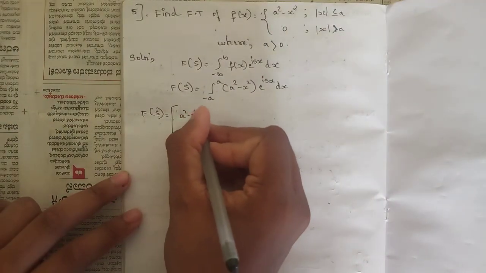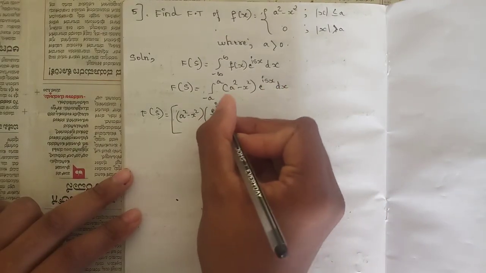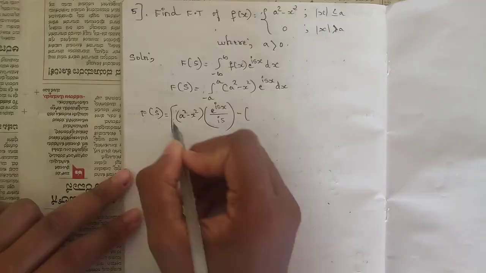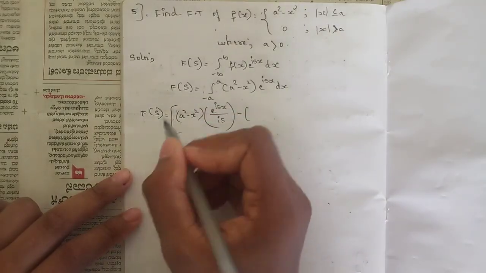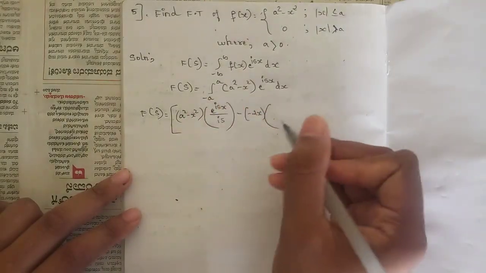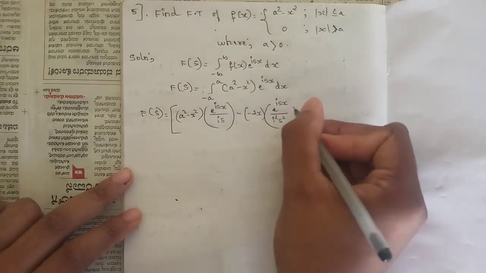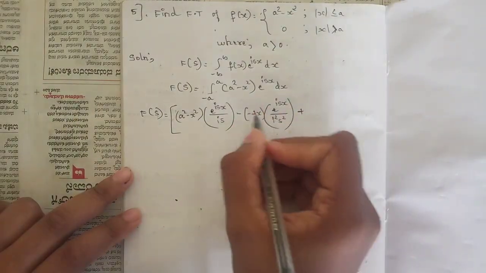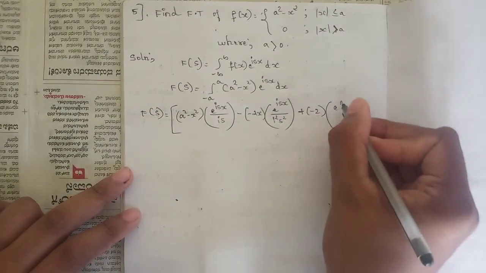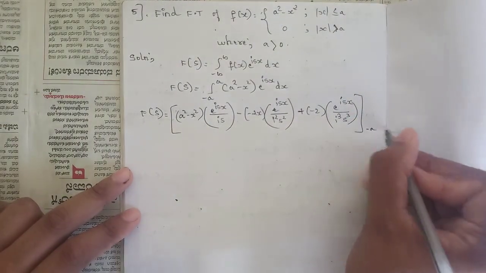So first function, keep it as it is, into the integral of second function, that is e^(isx) divided by the coefficient is, minus the differentiation of this function, that is a is constant so it is 0, and differentiation of x² is 2x, into the integral of the integrated function, that is e^(isx) divided by i²s², plus the differentiation of −2x is −2, into the integration e^(isx) divided by i³s³. Limits are from −a to a.